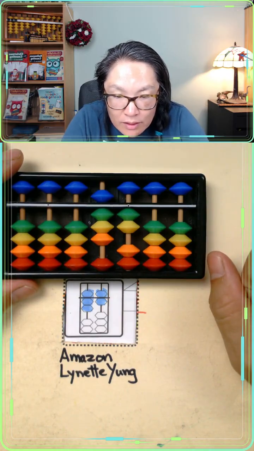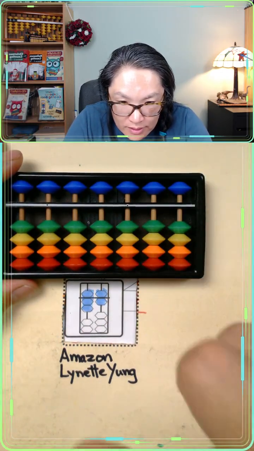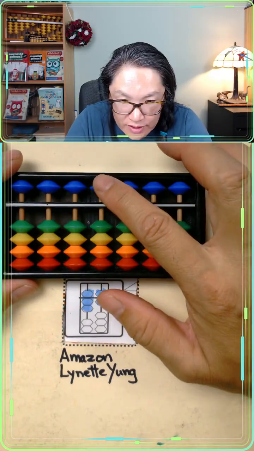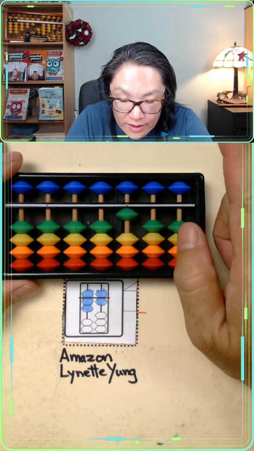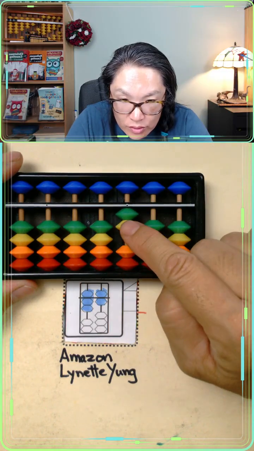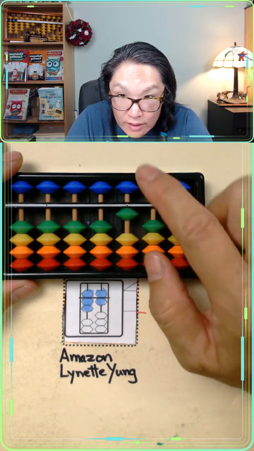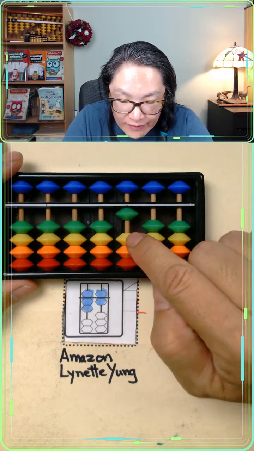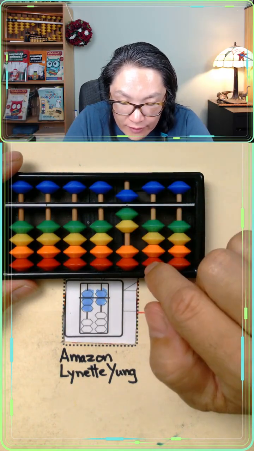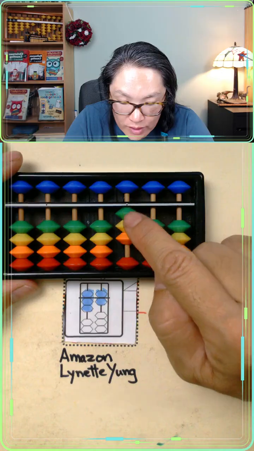Okay, EB. So here we go, EB. Yes, exactly. The top bead is always 5. So when I have this is 1, this is 2, 3, 4. Remember, this is 1. If I add the 5, now we have 6. 5, 6. If I have 2, add the 5, we have 7. 5, 6, 7. 3, 1, 2, 3.